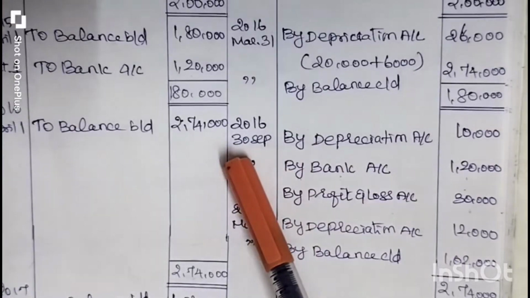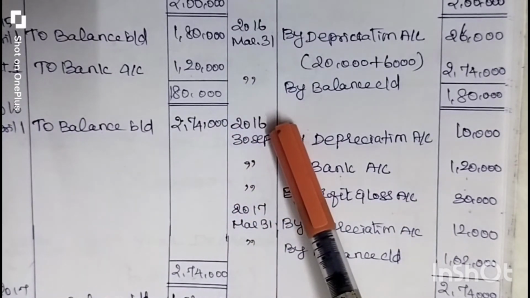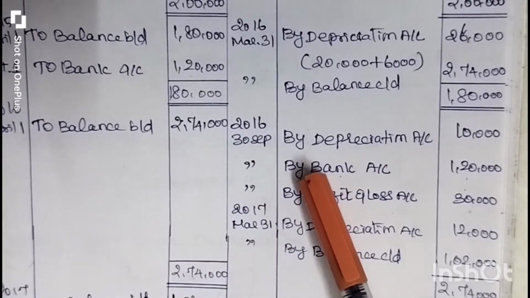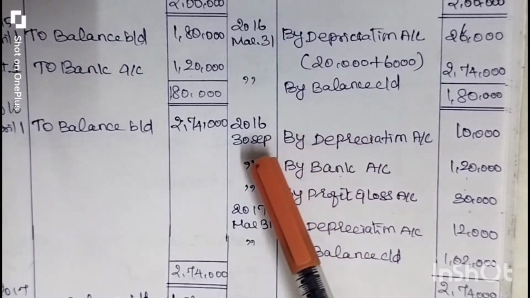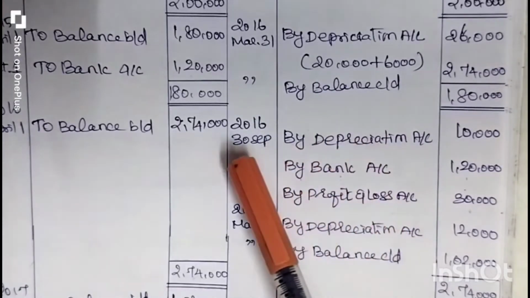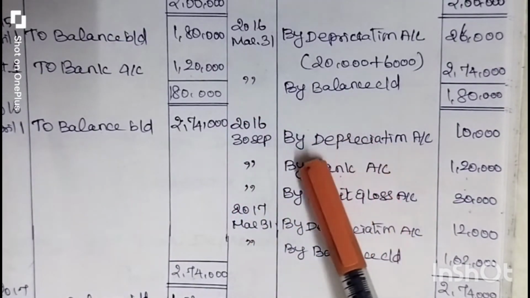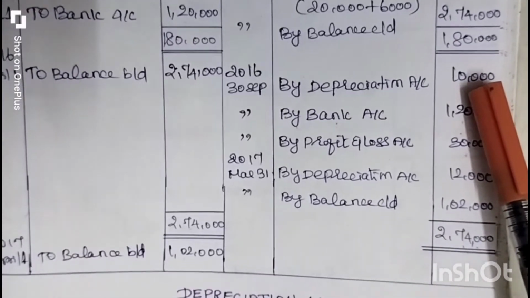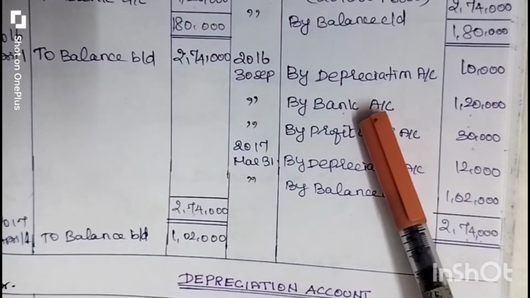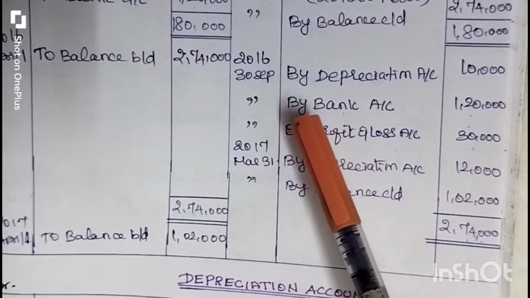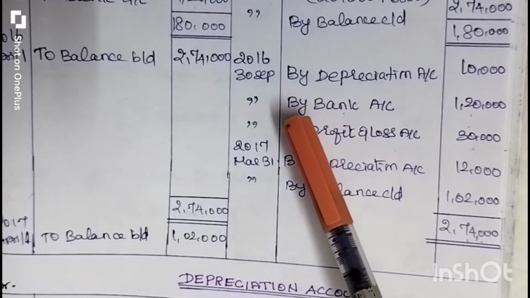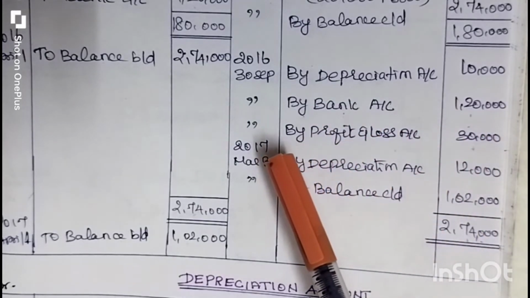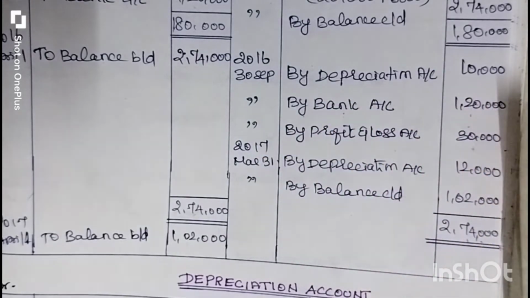So on September 30, 2016, Rahul sold an asset. Up to that date, he finds the depreciation value. So as of September 30, 2016, the depreciation value is 10,000 rupees. Then Rahul sold machinery 1. So what's the journal entry? Bank account debit, 1,20,000 rupees, to machinery account. Where is the machinery account? Machinery account is on the credit side.